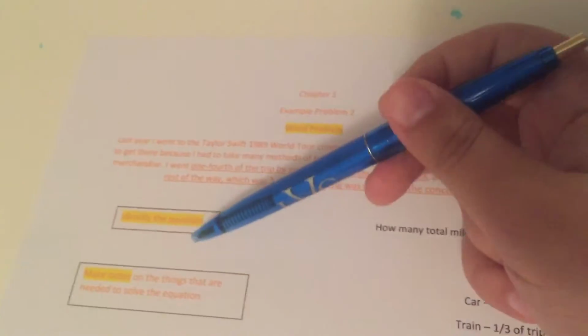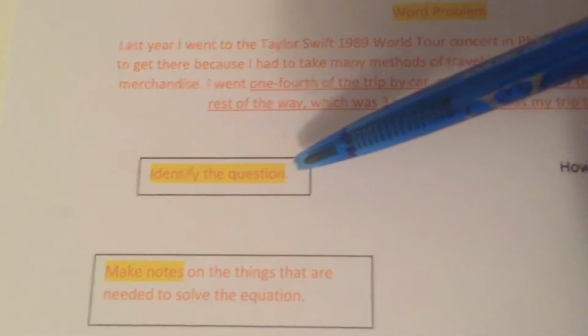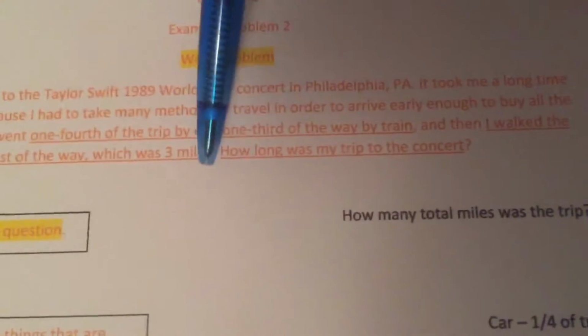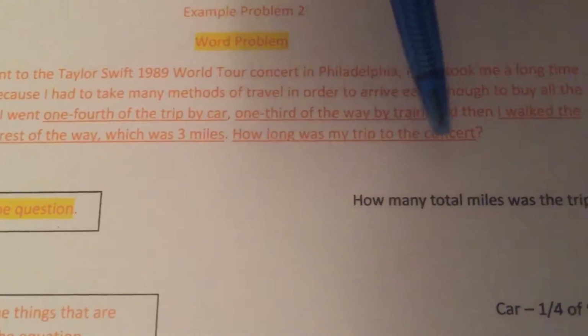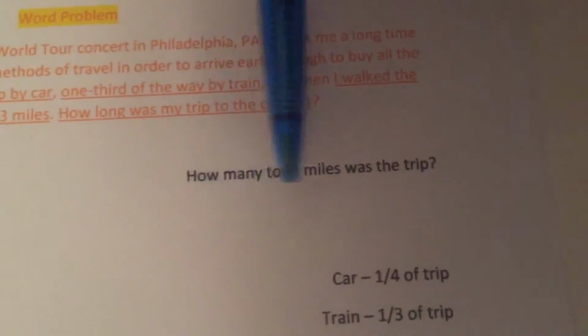Sorry about that. So I'm going to use my pen because I don't have a computer anymore. So our first step is we're going to identify the question. So let's look up here. Where is it at? Here it is. How long was my trip to the concert? So how many total miles was the trip is what we're asking.